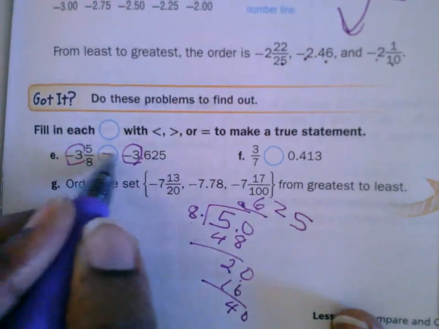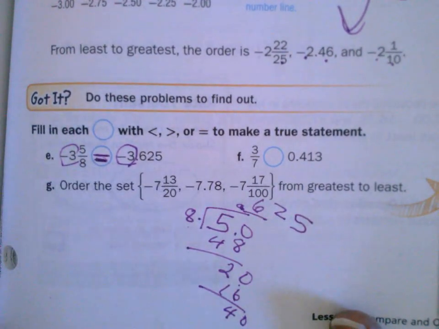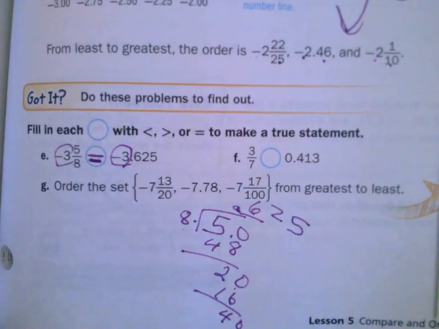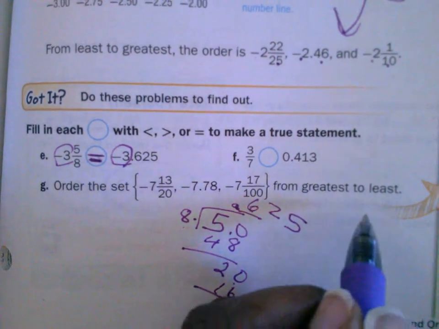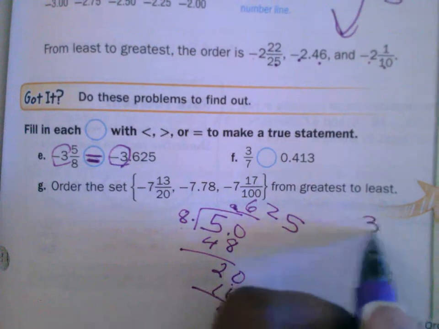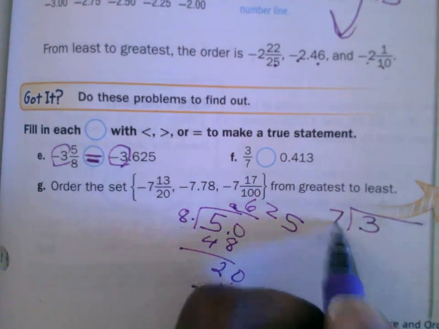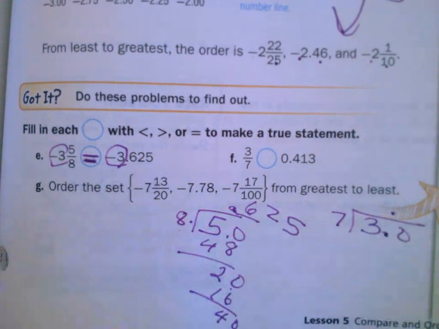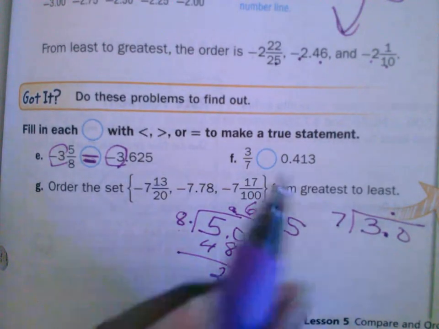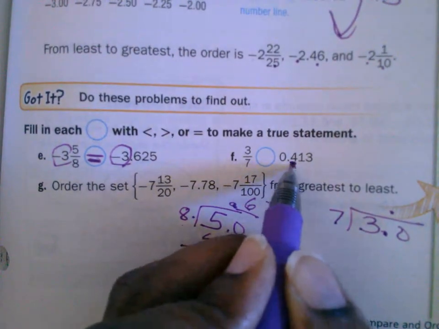Then we have to do it again. I really just want to know if it's this value.